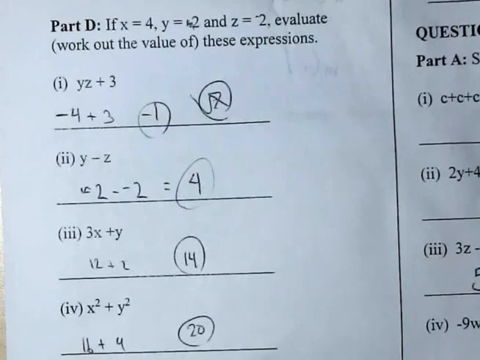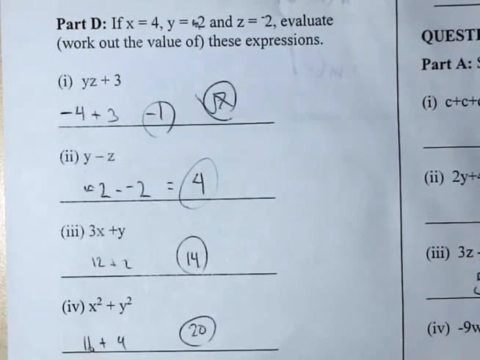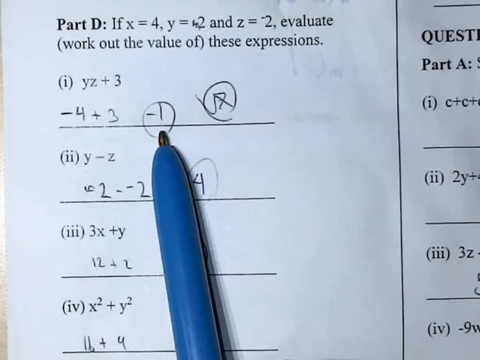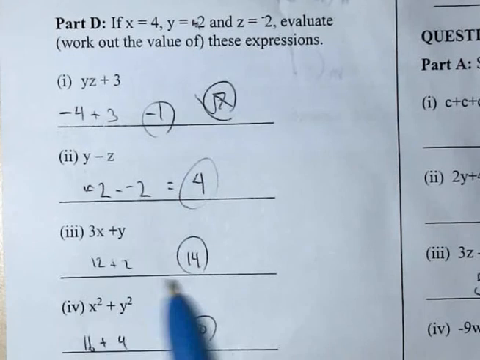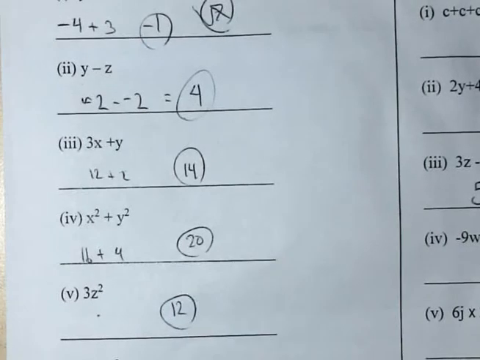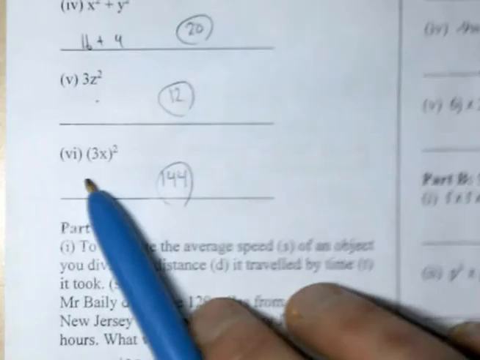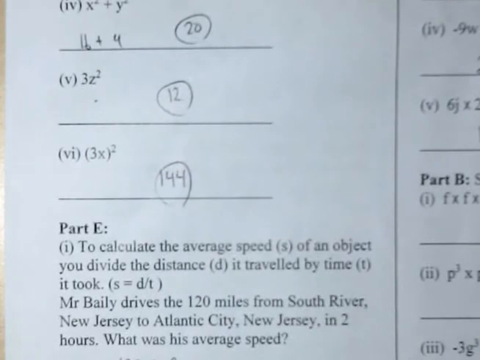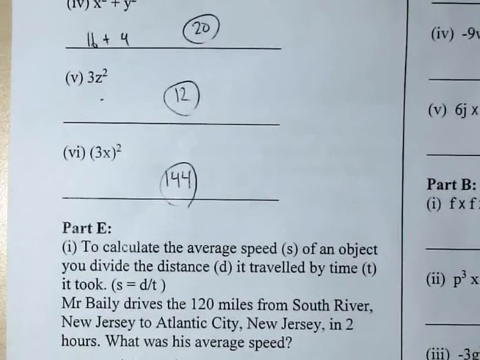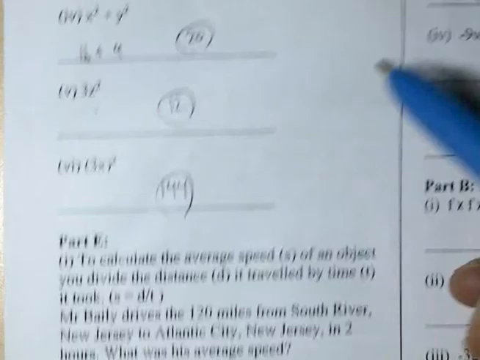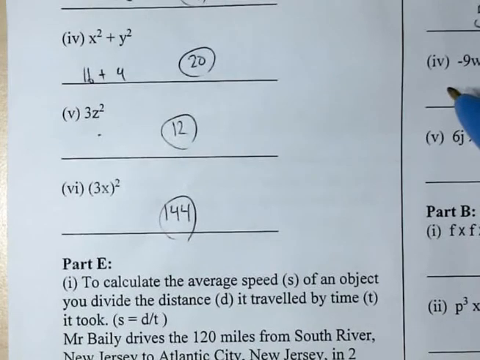Part D, if we need more detail, just say so. Part 1, negative 1. Part 2, 4. Part 3, 14. Part 4, 20. Part 5, 12. And Part 7, 144. Which of those, if any, require a little bit more detail? Could you just repeat, please? Which one, please? Just all of them, please.